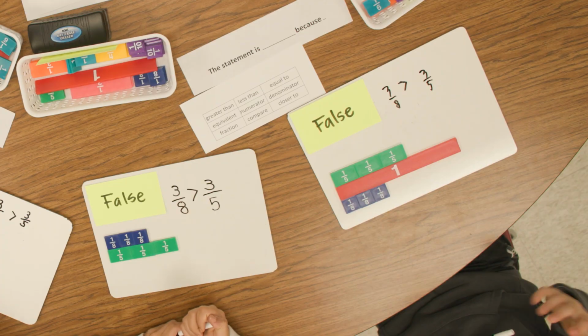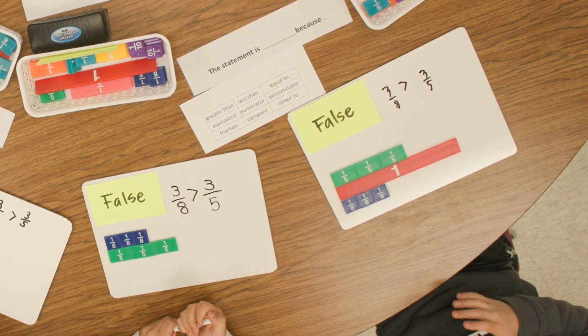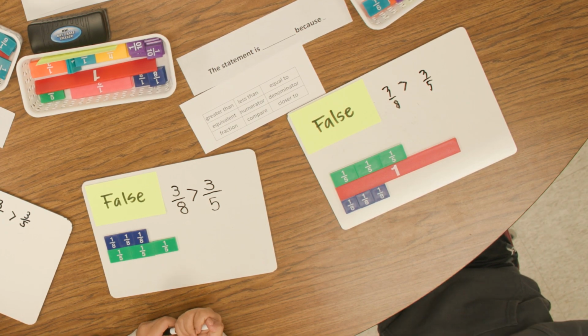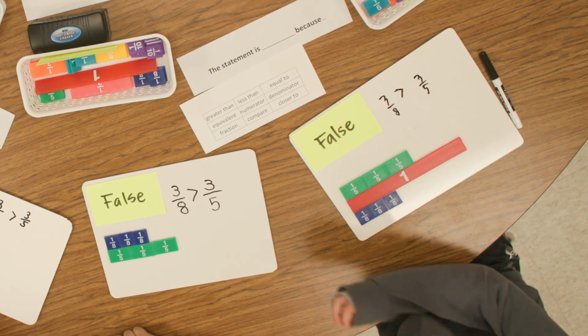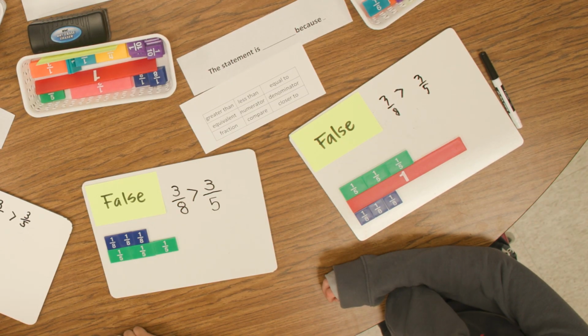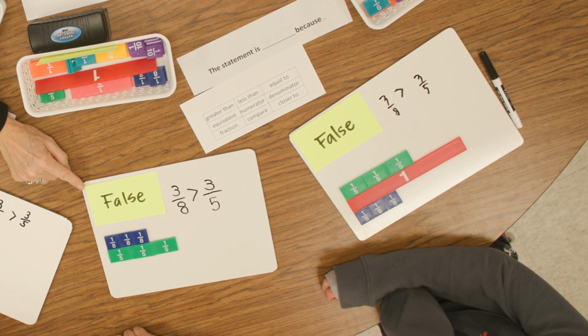3/5 is greater than 3/8, and because 3/5 is closer to 1/2. So when you say that 3/5 is larger or greater than 3/8, how can you use your model to explain that?